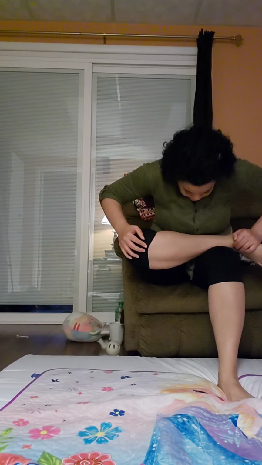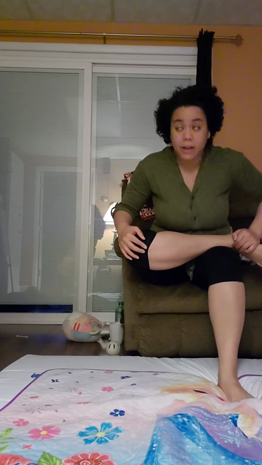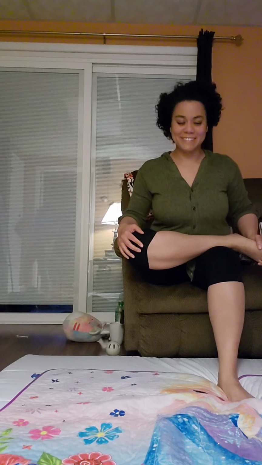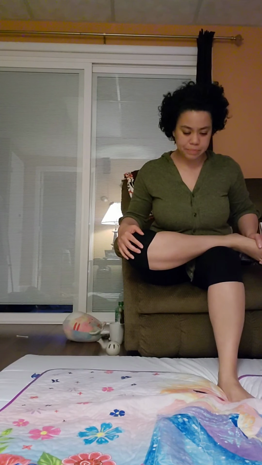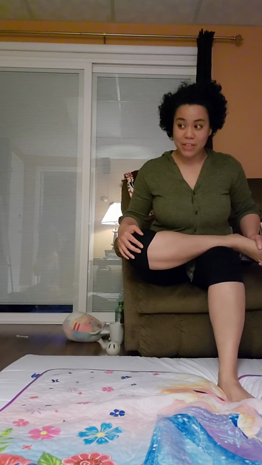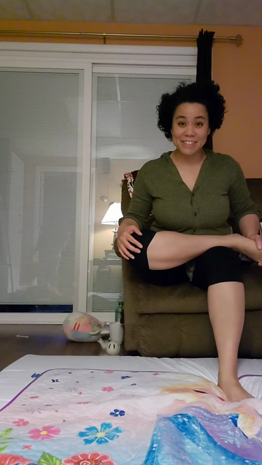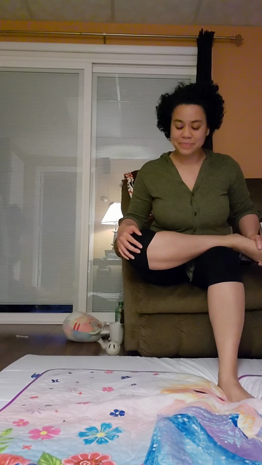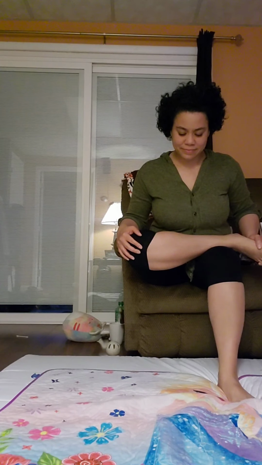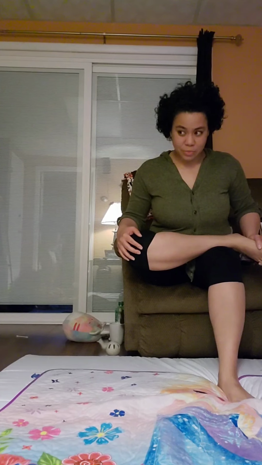Again, I'm not rounding out through the upper part of the back. I'm just bending here at the hip. Taking a nice breath. Evelyn has joined me here. Breathing.